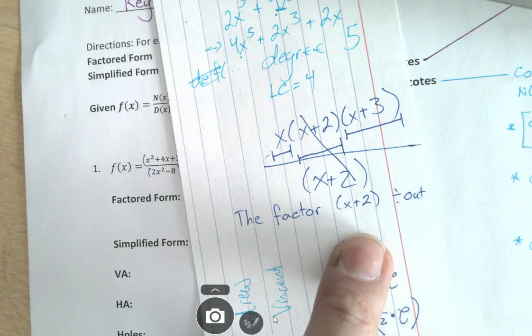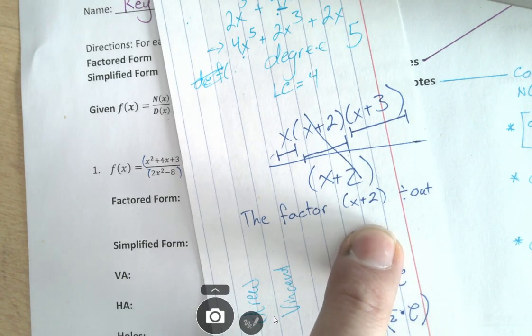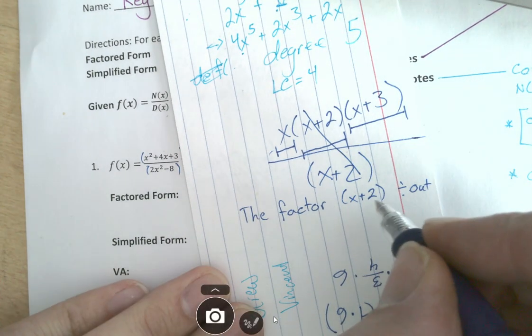So we have a factor that divides out. And if I said, well, how do you find it? You guys can all tell me the root from the factor. But here's what I care about. Here's a factor. How do you get the root from this factor? We simply set this equal to 0.